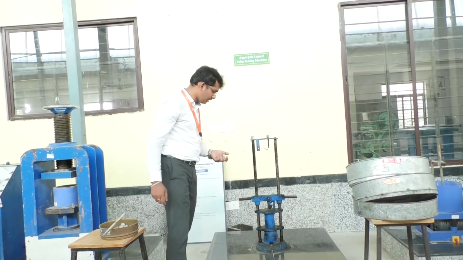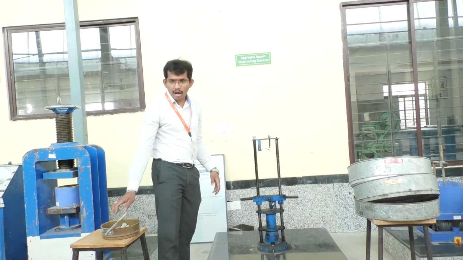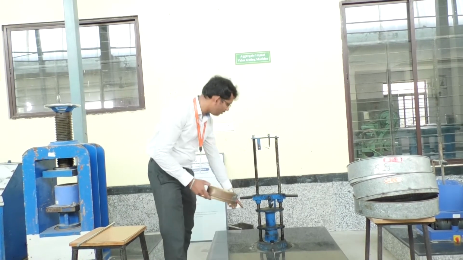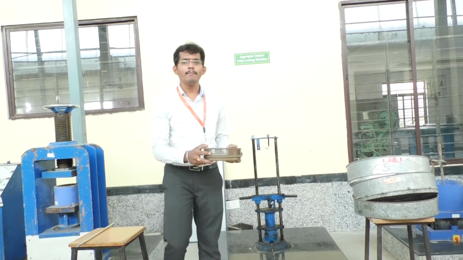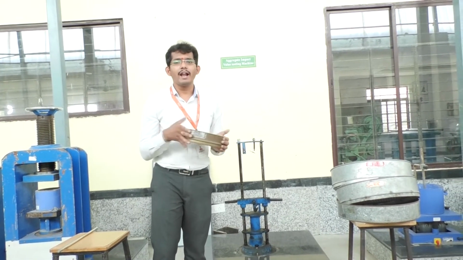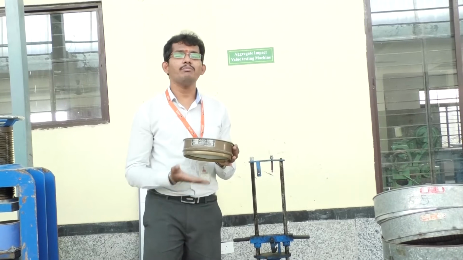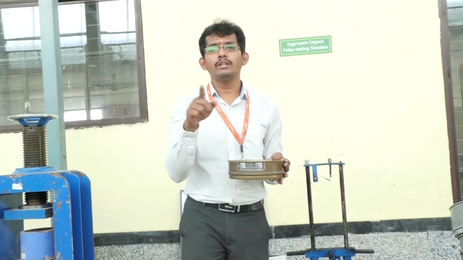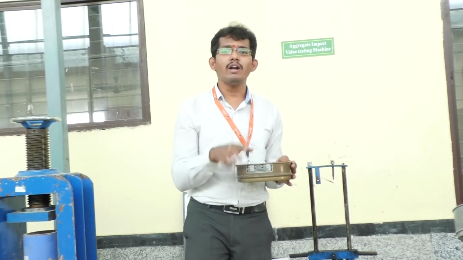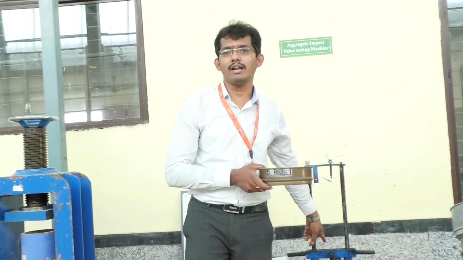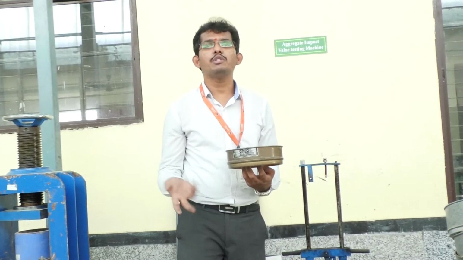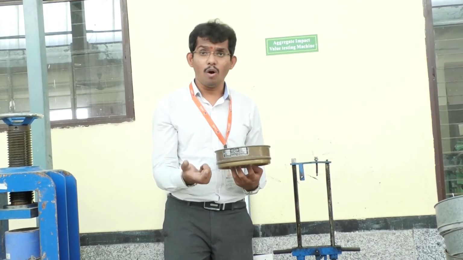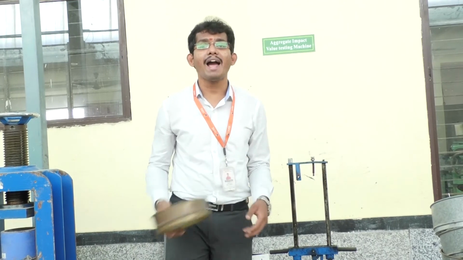After the impact is applied on the mold, the aggregates are removed from the mold and we go for sieve analysis. So collect the specimen in this mold on the 2.36 mm IS sieve and go for the sieve analysis. The weight which passes out from this sieve is W2 and the initial weight is W1. Suppose W1, the initial weight you have taken, is 500 grams, half kg, and the weight W2 which passes is 20 grams. So 20 grams by half kg into 100. The percentage you get is the aggregate impact value.